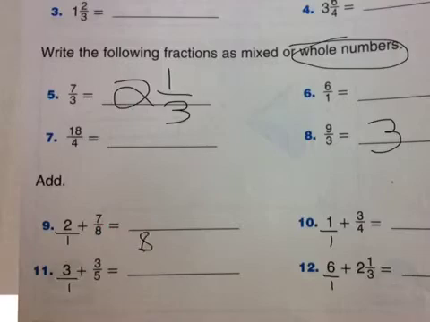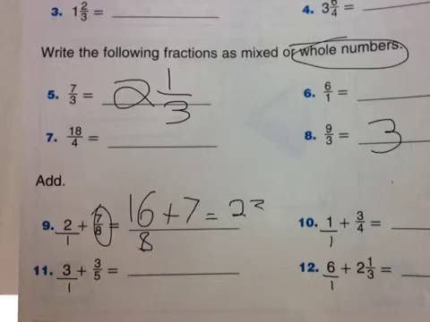What did I do to this 1 to make it 8? Multiplied it by 8. I must do the same to the 2. 2 times 8 equals 16. Plus, I didn't do anything to this one, so I just keep the 7. 16 plus 7 equals 23 over 8. That's an improper fraction, so change it to a mixed number.